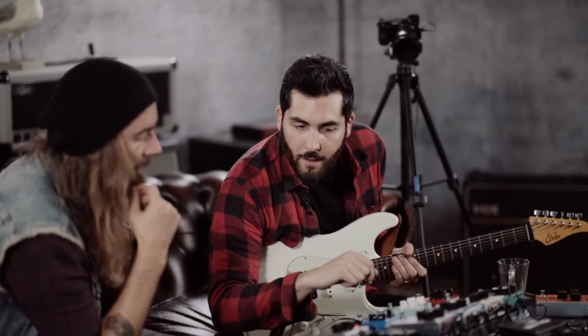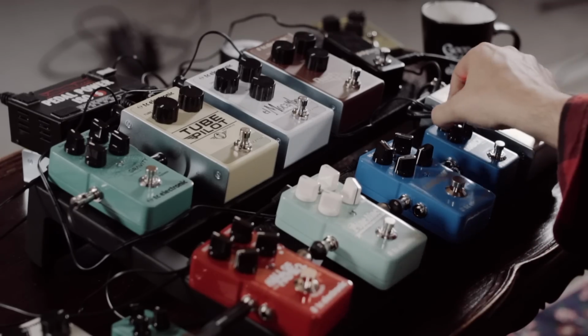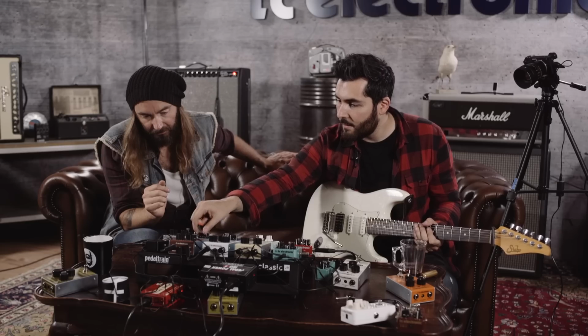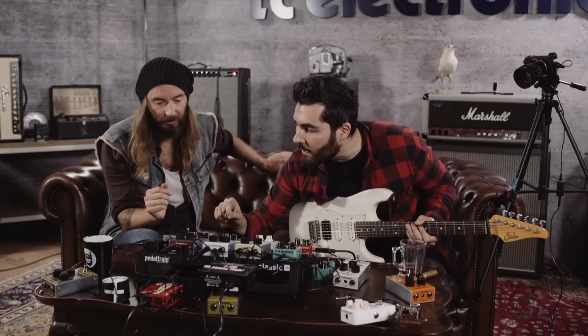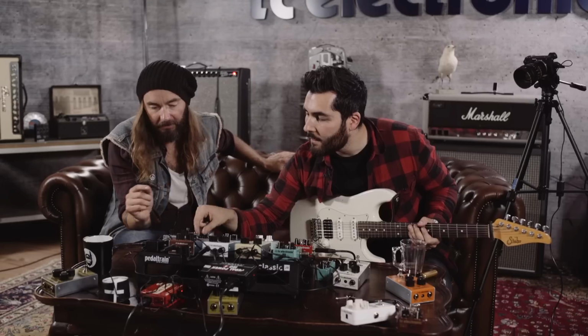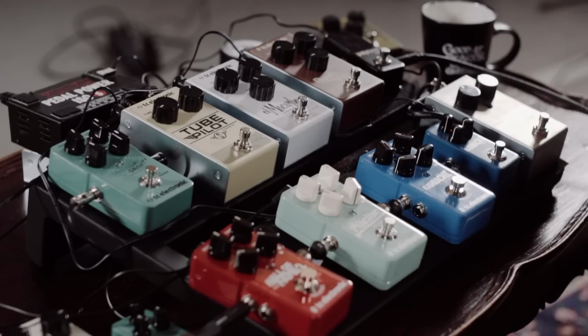We haven't actually set it up yet. No. Yeah, delay time, feedback, and level. Oops, I can't even see right here. No, that's the feedback. That's level, and that's delay time.